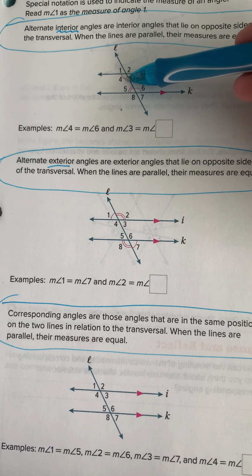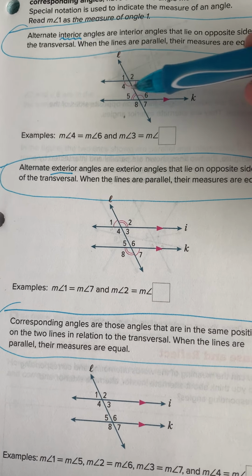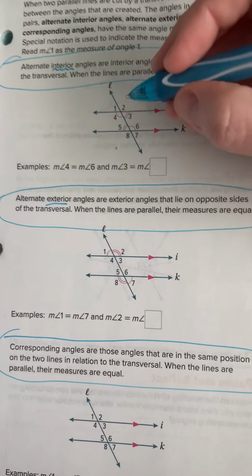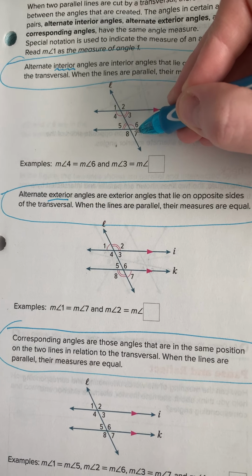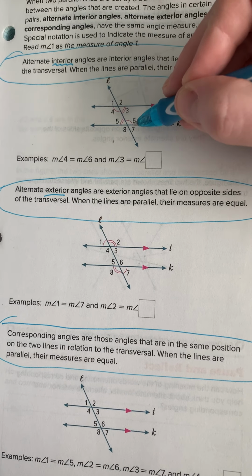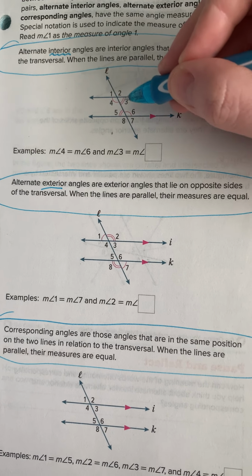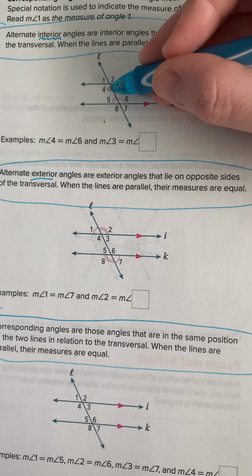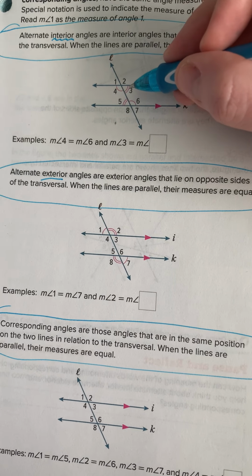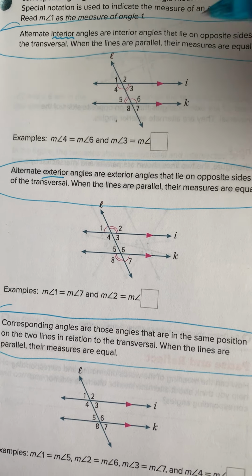All right, so the measure of angle 4 is equal to the measure of angle 6. So where's 4 and 6? Those two measures are equal. See how there's one line there and one line there? That means 4 and 6 are both equal. Now 3 has 2 lines because if you put one line, it would seem like it was equal to 4. So they put 2 lines, and that's equal to 5.